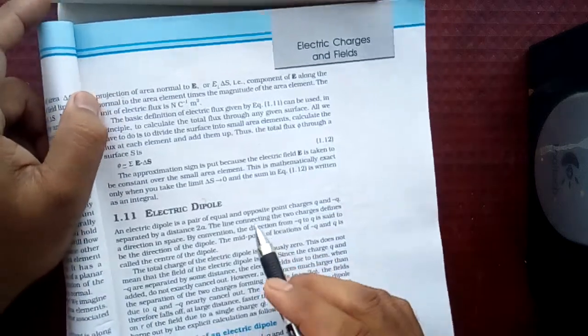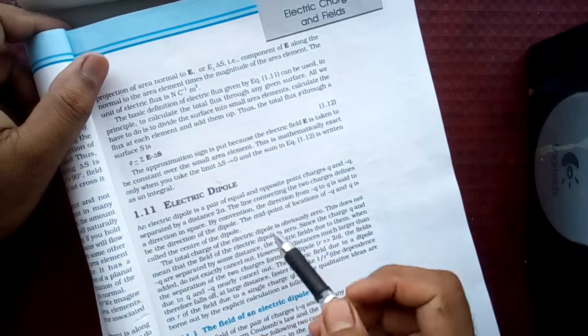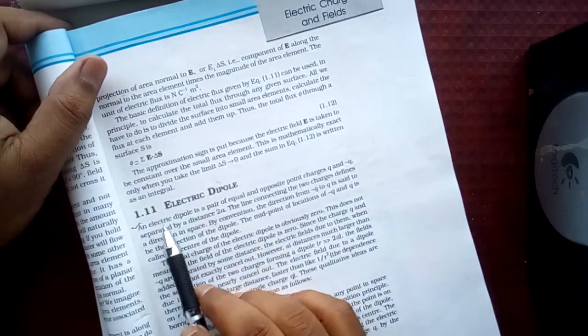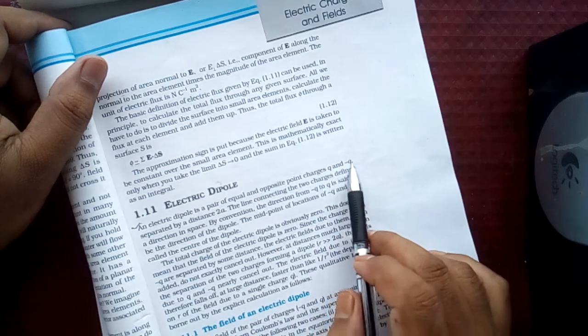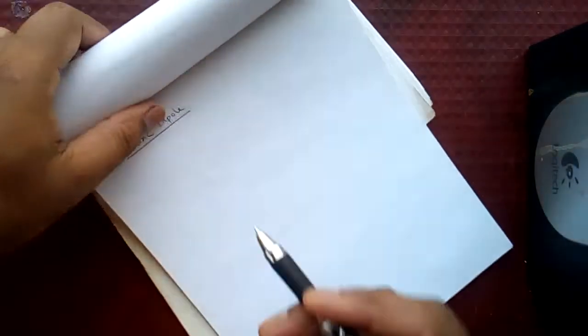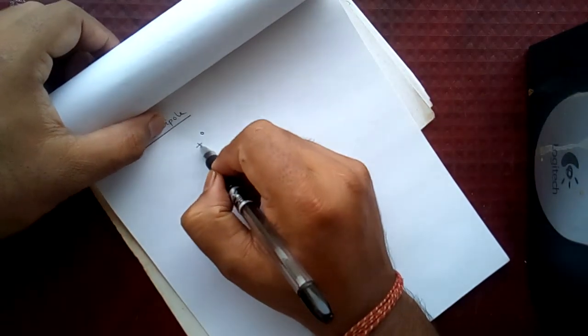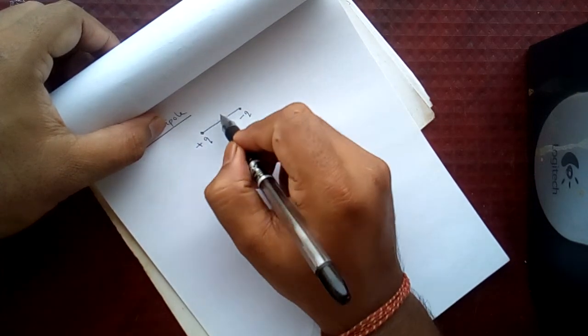Hello everyone. Today we will discuss electric dipole. Electric dipole, this is the definition. An electric dipole is a pair of equal and opposite point charges q and minus q separated by a distance 2a. So the dipole, that means we have a charge plus q and minus q separated by some distance twice a.